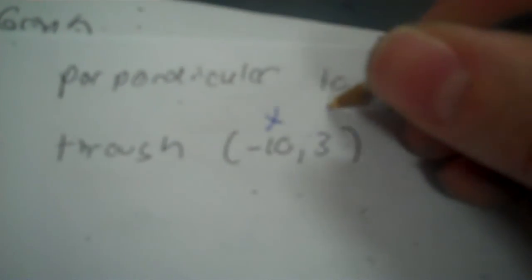Okay, perpendicular to y equals 5x plus 4 through negative 10, positive 3. Okay, so the 4 you don't need, and you need to flip the 5 to 1/5, and if that's positive, ours has to be negative. So the negative 1/5, okay, that's your m. So y equals m times x plus b. So the m is negative 1/5.